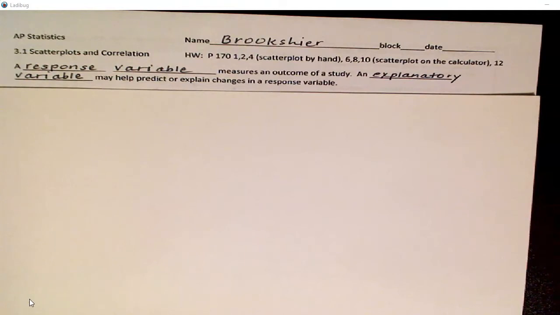So let me tell you what a response variable is. If you have two quantitative variables that you're trying to see a relationship between, the response variable measures an outcome of a study, and the explanatory variable actually helps predict or explain the changes in a response variable. Sometimes in science, I know you guys have used the words independent and dependent variables. So the explanatory variable you can think of kind of as the independent variable, and the response variable is the dependent variable.